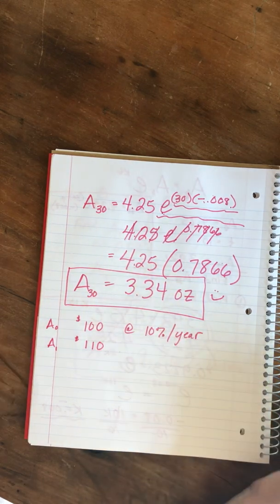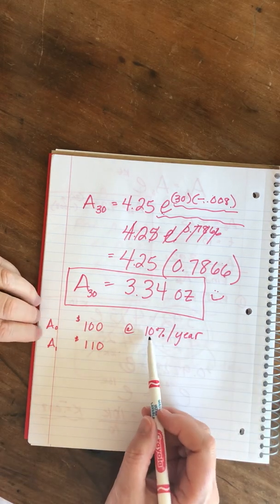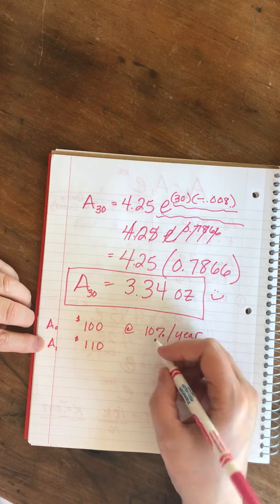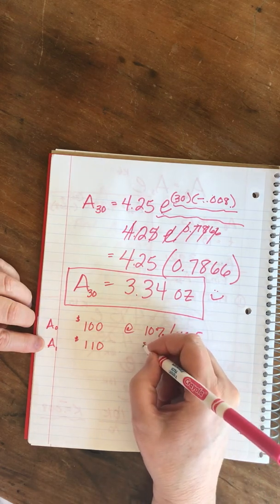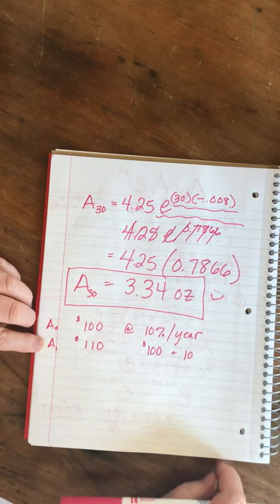You earn 10% a year. That would be a really good rate. I would be pumped to have a bank that paid me 10% per year on my savings. But at the end of the year, you're going to have the original $100, plus you're going to get 10% of that in interest, right?